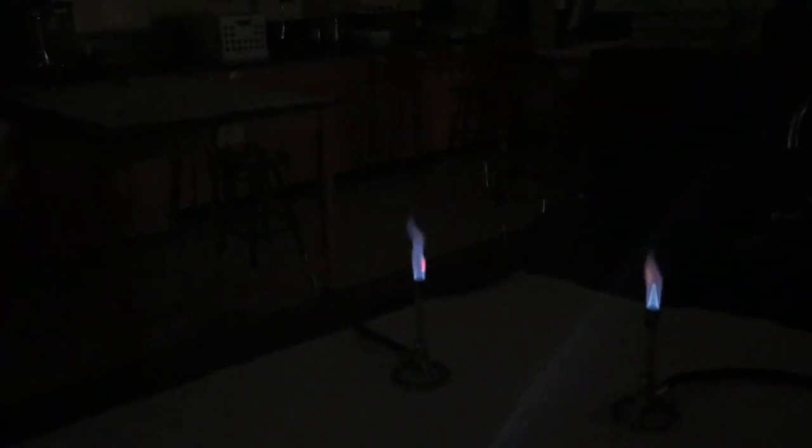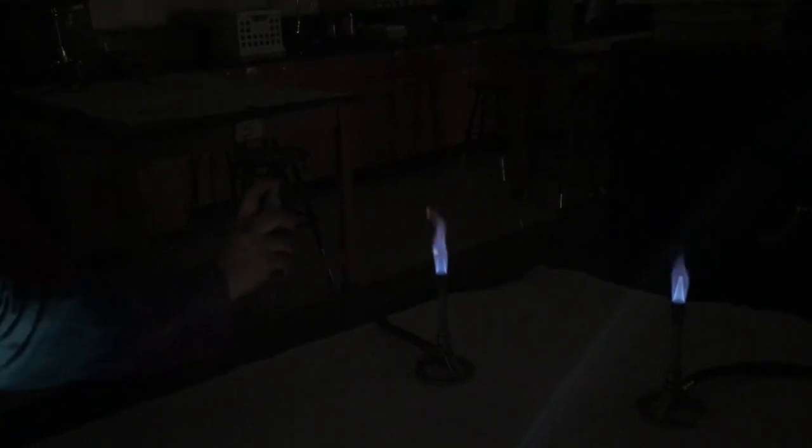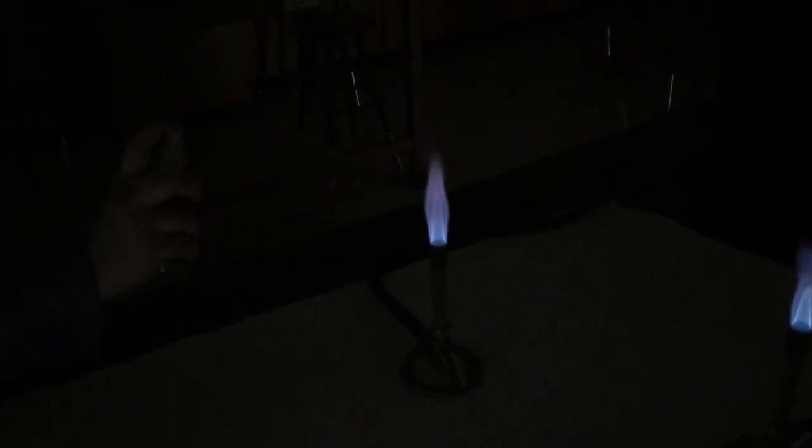Ooh. Oh, that was like perfect timing for the music. All right, and then we got one more. KNO3. Since it's dark, I gotta make sure I'm spraying the right direction. So. Did you get it? Cool. Yeah, you can see that a little bit. All right.